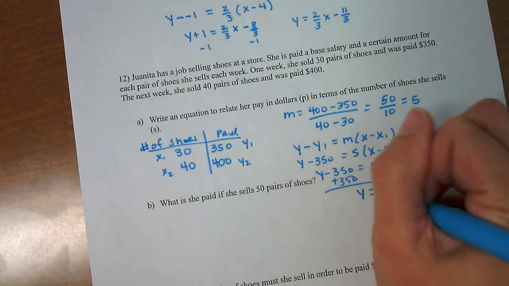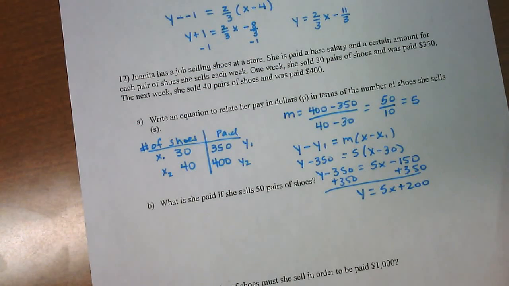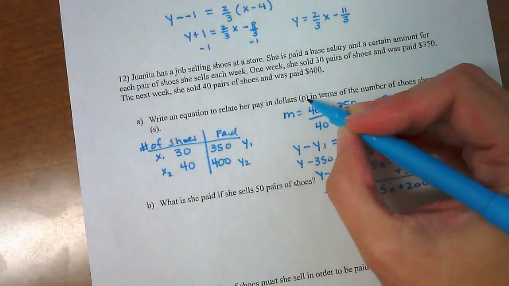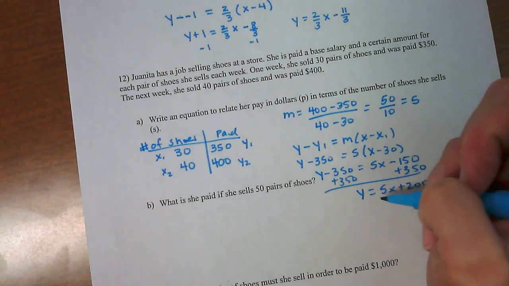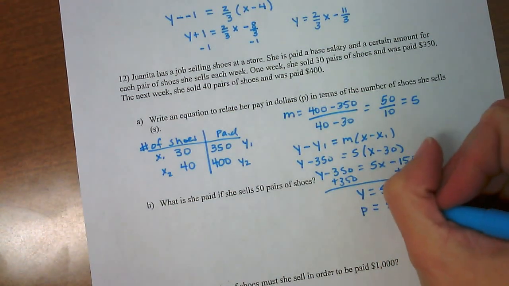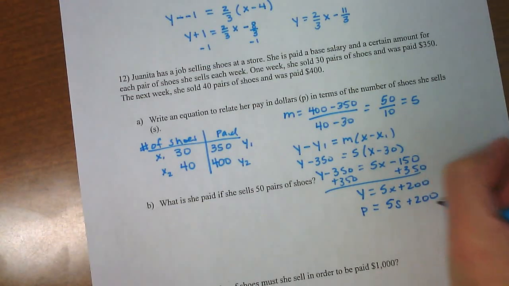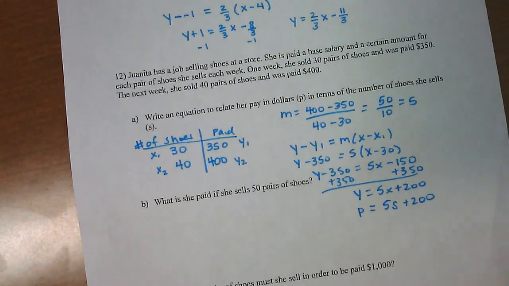So y equals 5x plus 200. So if I want it in terms of dollars paid and shoes she sells, the dollars paid is P, and the shoes is S. So that would be what my equation looks like.